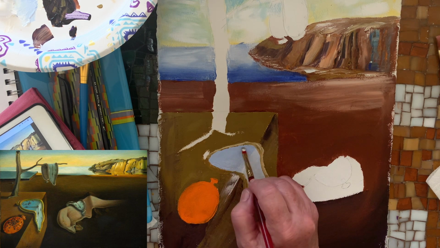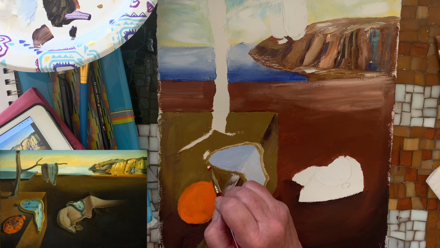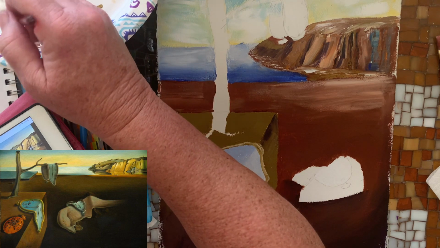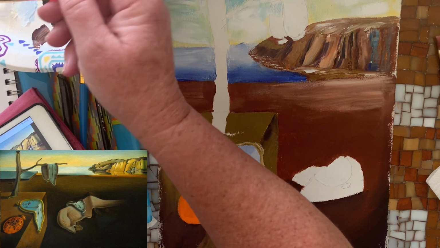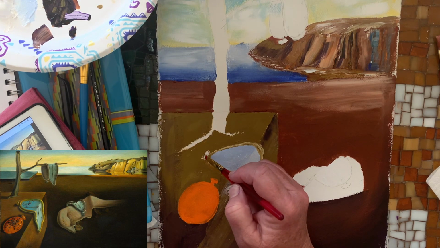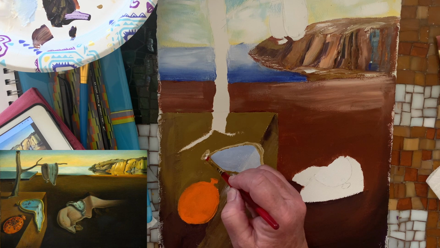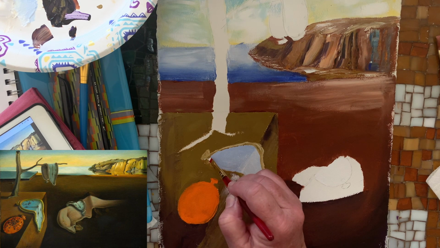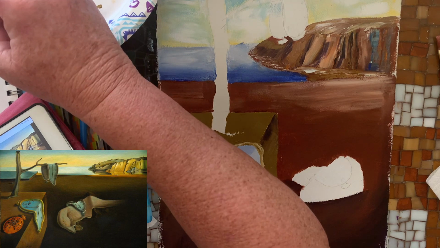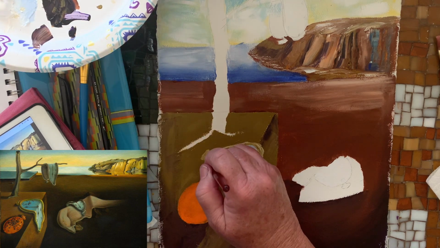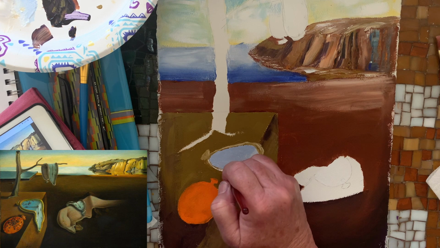The one thing I want to make sure when I'm painting this is that I get all of the area filled in. I don't want to leave the white of the canvas or the paper. Okay, I'm going to put some white color up here.